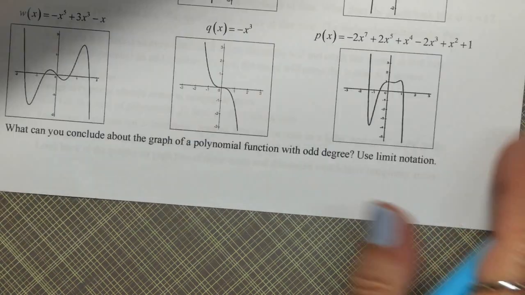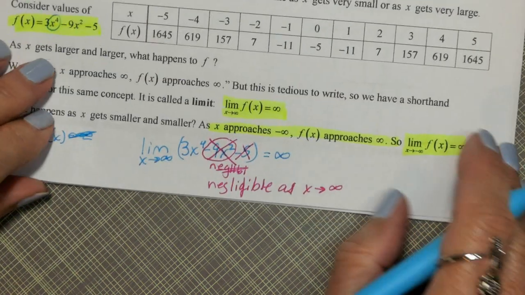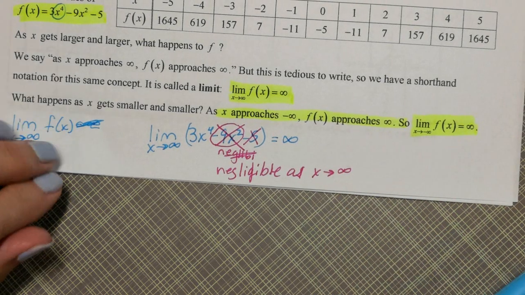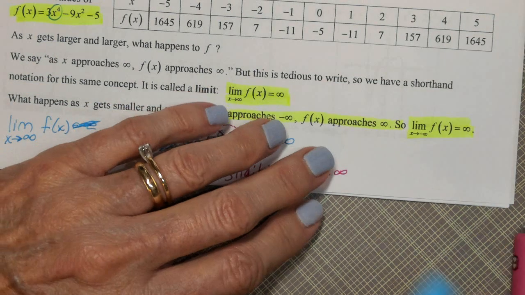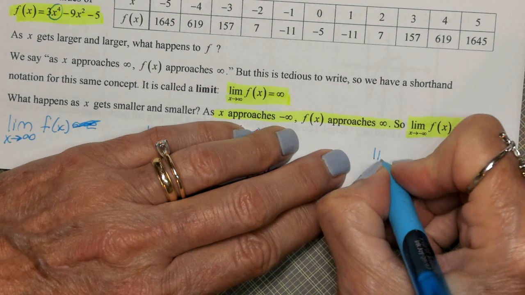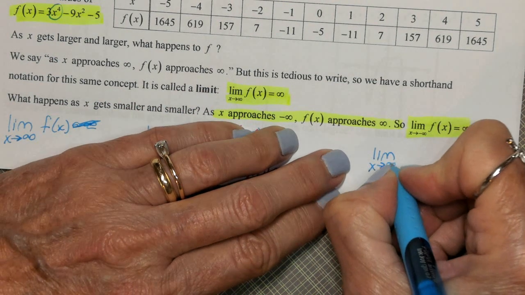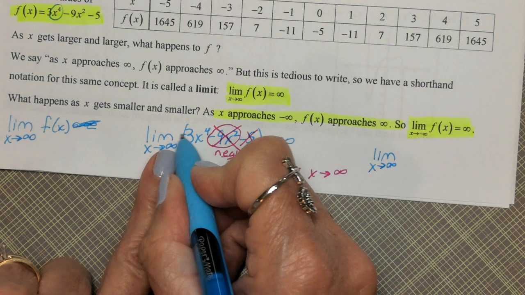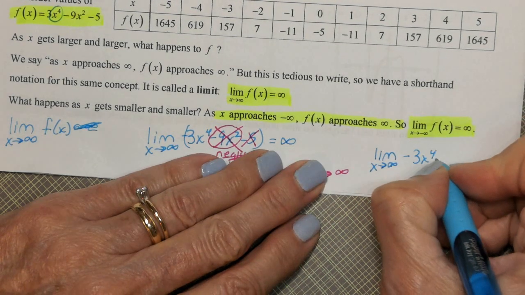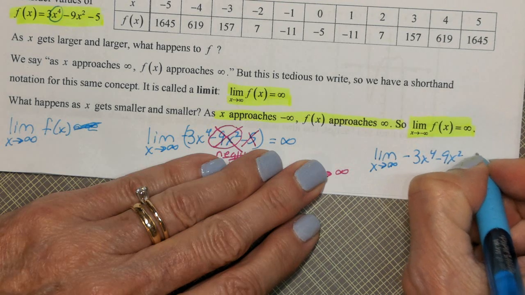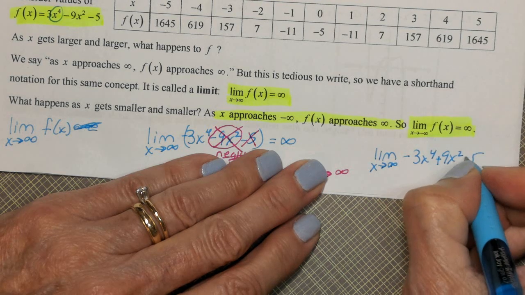All right. What would happen, do you think, if I changed this function and I made it the limit? Let's find out what is happening. What if I just put a negative in front of that x to the fourth, made it -3x to the fourth minus 9x squared minus 5? Well, in fact, let's make both those positive.